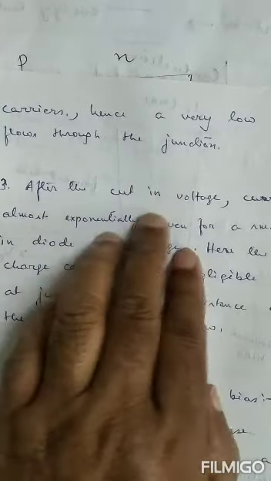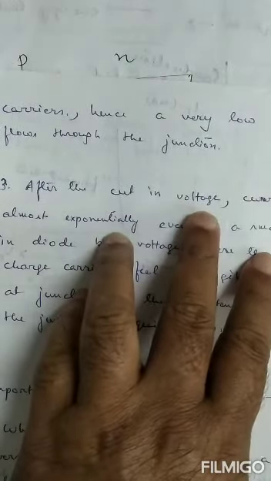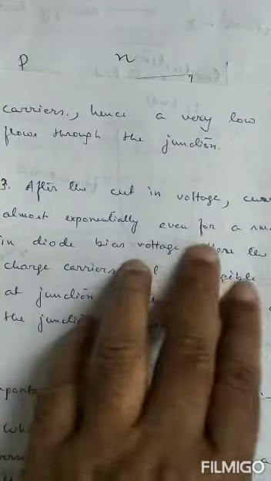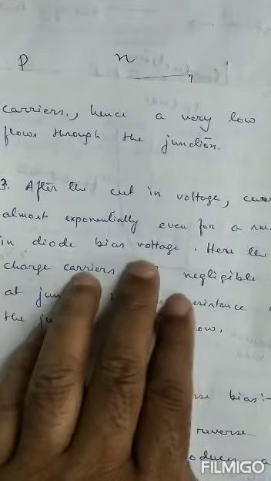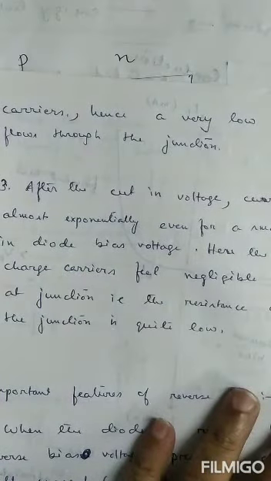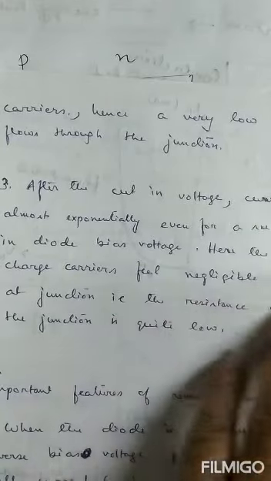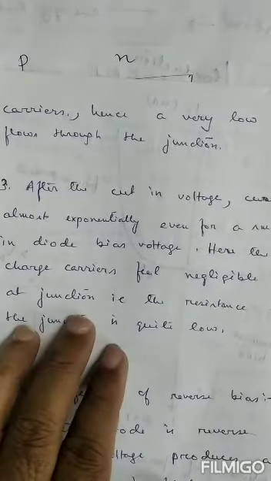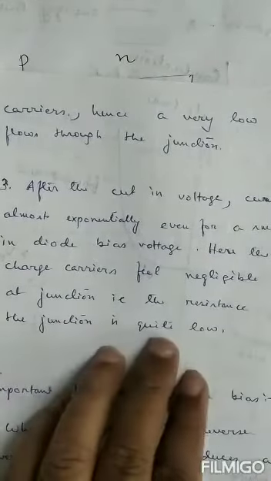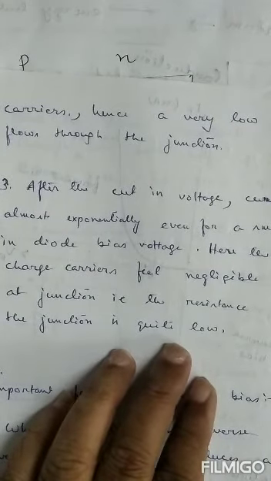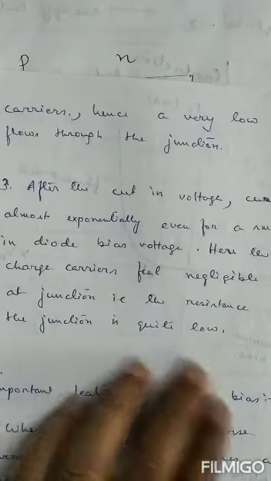Once the applied voltage is more than cut-in voltage, current increases almost exponentially, even for small increase in diode bias voltage. Here, the majority charge carriers feel negligible resistance at the junction and resistance across the junction becomes quite low.